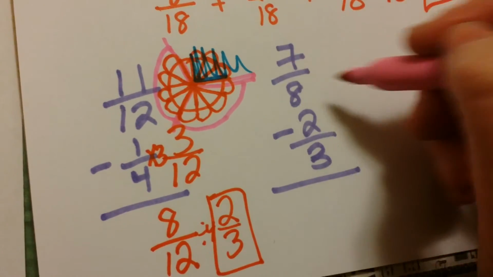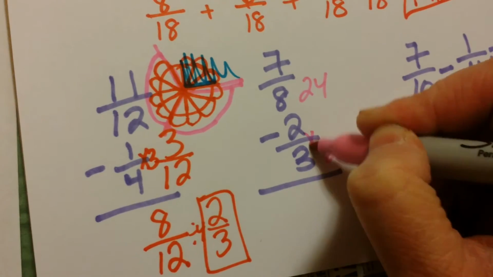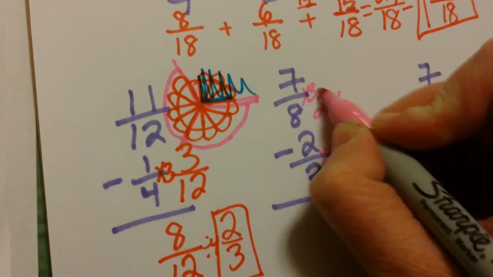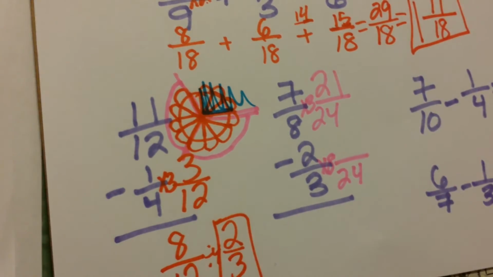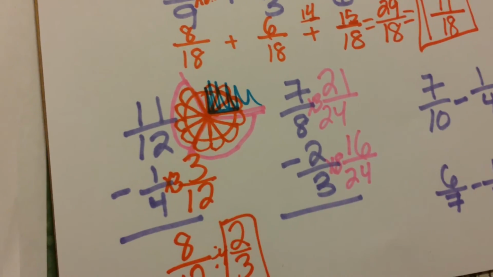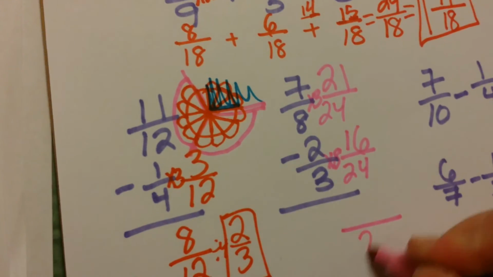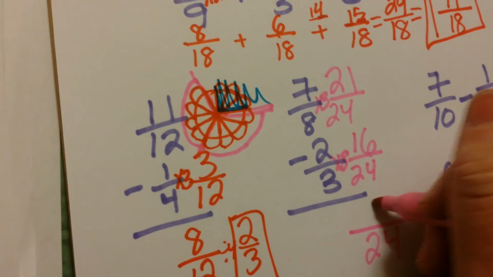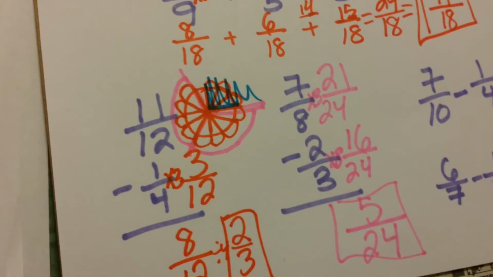Okay? So let's look at this next one. 7/8 minus 2/3. Well, those both can become 24. I have to hurry. I'm going to run out of space again. 3 times 8 is 24. 8 times 3 is 24. 7 times 3 is 21. 2 times 8 is 16. They both are 24ths. 21 minus 16 would be 5 24ths. And nothing can go into both of those.